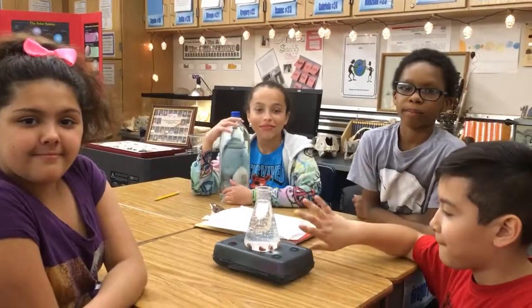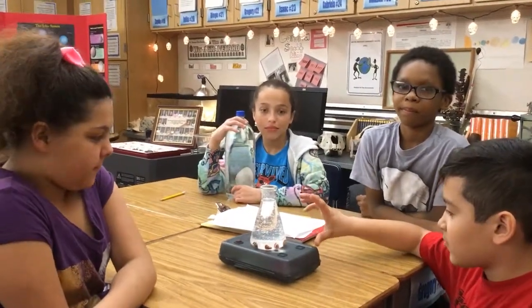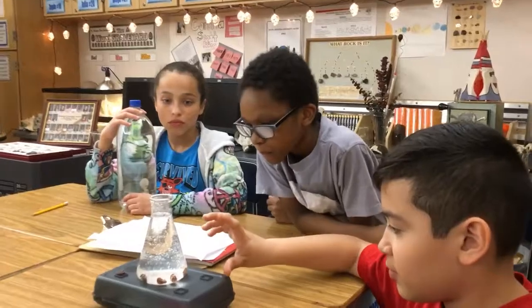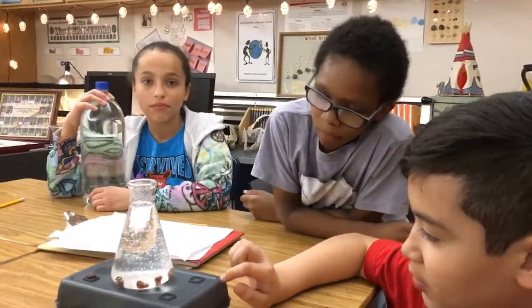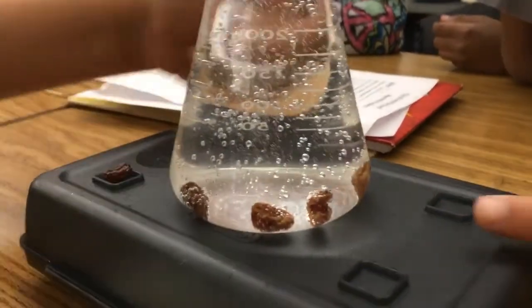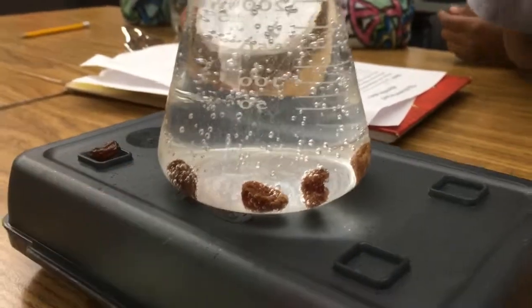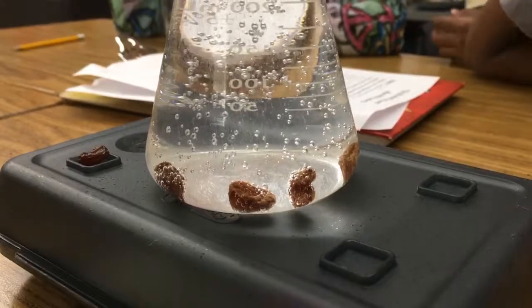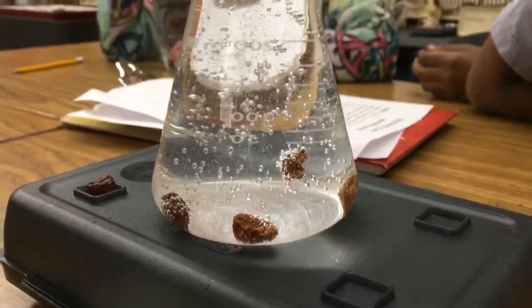And here we are with table 1, and we're learning about buoyancy. And I see you've got the 7-Up and the raisins ready to go. Do you have some raisins that are getting some bubbles on them? That one and that one. Oh, yeah, I see them. One of them was floating, but it is. Here it goes.